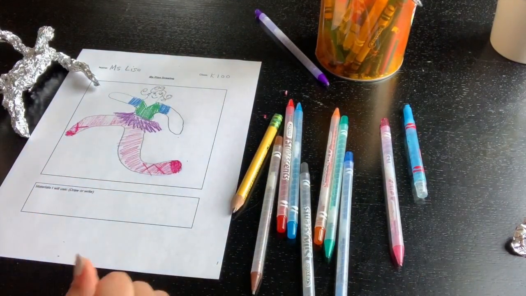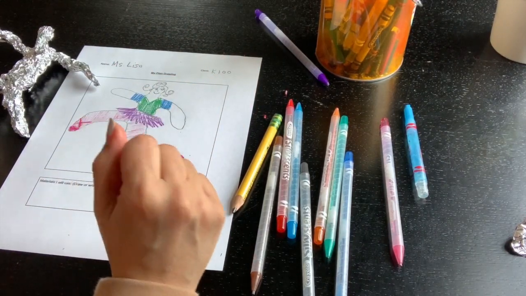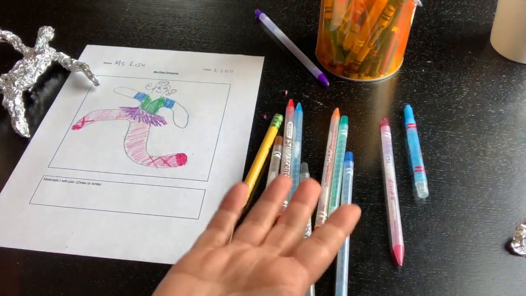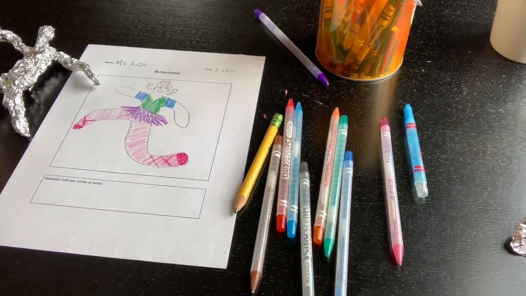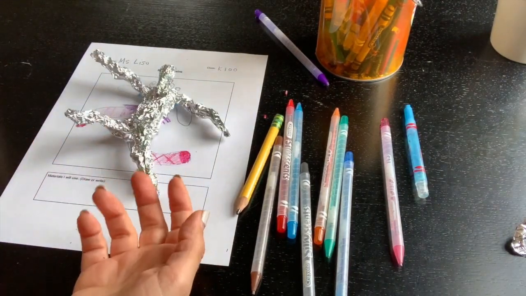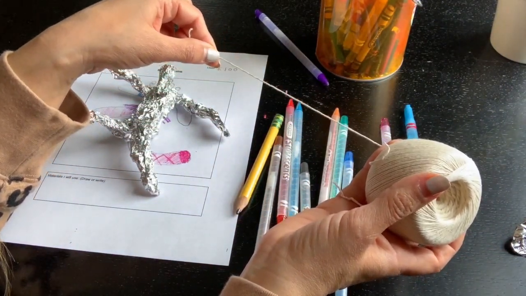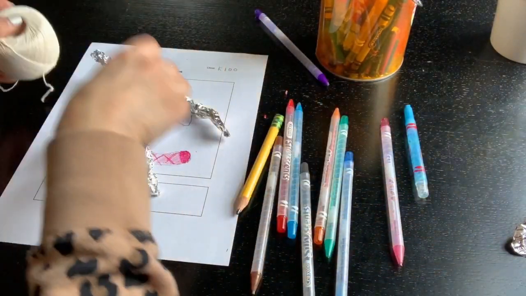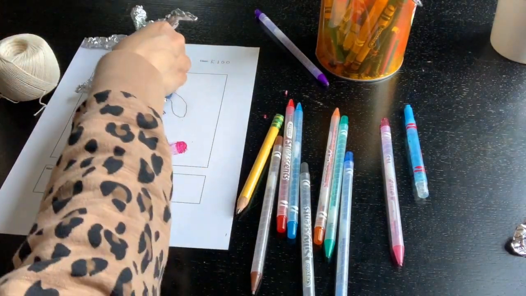Now, after you kind of have a basic sketch, you could draw her face in colors any way you want. You're going to see what materials do I have at home that can do that. And you're going to go look in your home and see what you can use to add to your sculpture. For example, Miss Liso has some string that I can tie around my sculpture. Maybe I'll use that for the shoes, or maybe I'll use it to tie the tutu.